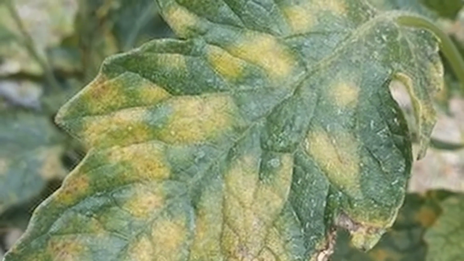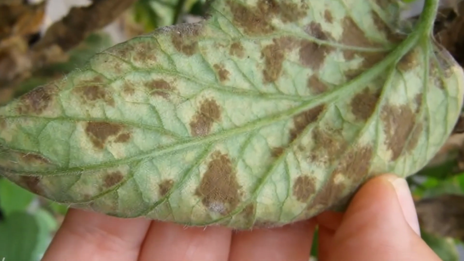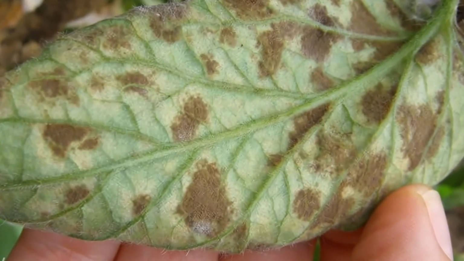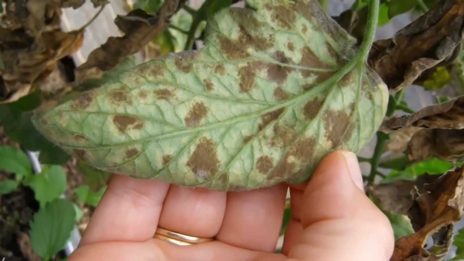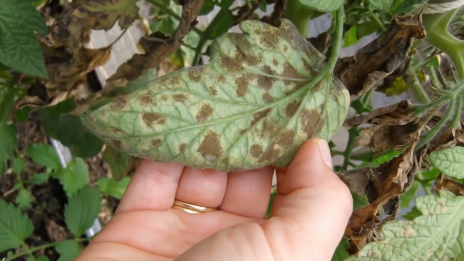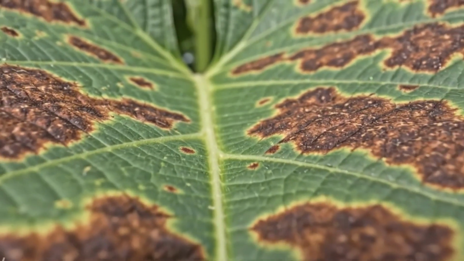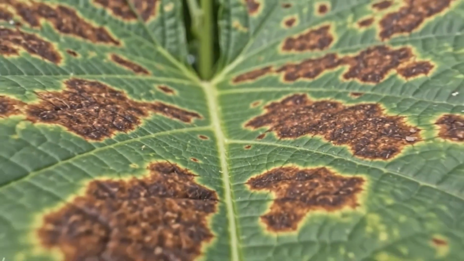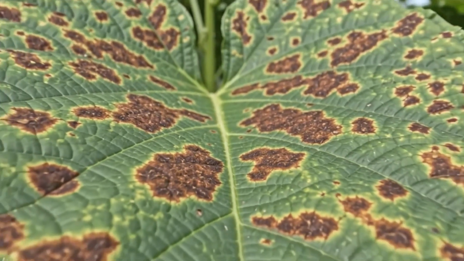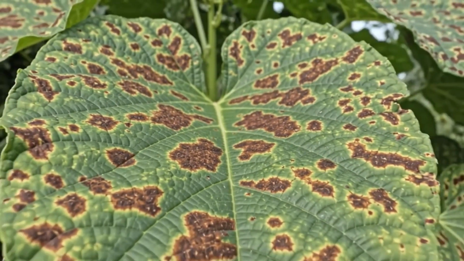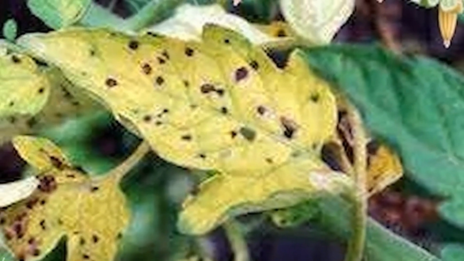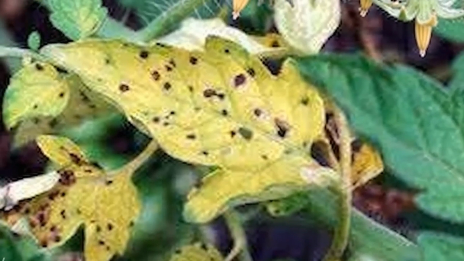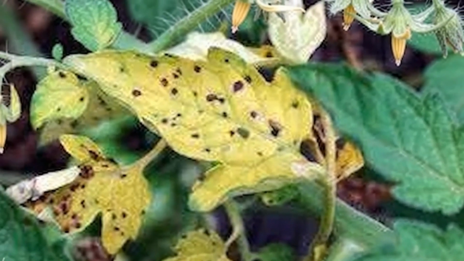Some natural approaches you can try are treat seeds with hot water, 122 degrees Fahrenheit or 50 degrees Celsius for 25 minutes to combat the pathogen on the seeds. The fungi Acremonium strictum, Dicyma pulvinata, Trichoderma harzianum, or T. viride and Trichothecium roseum are antagonistic to the mold M. fulva, and they can be used to minimize the spread of this mold.